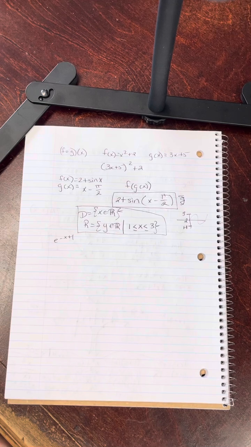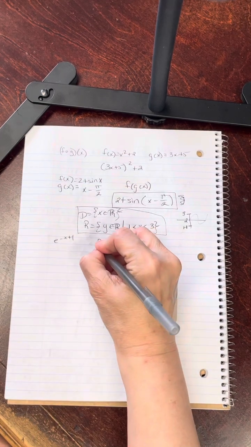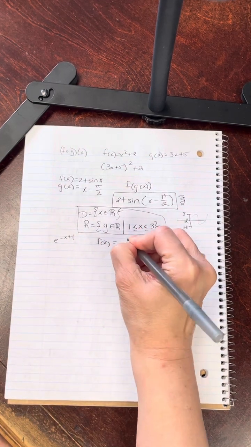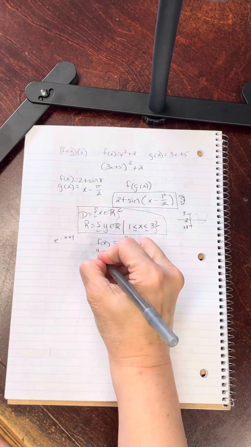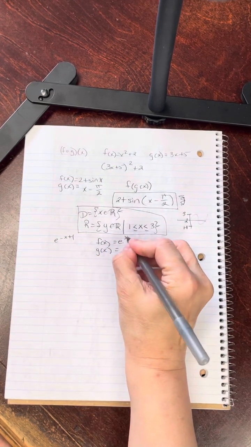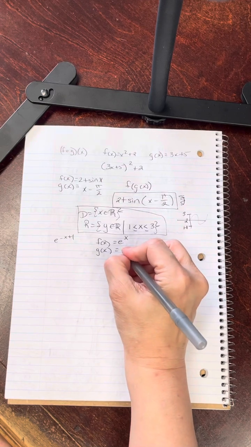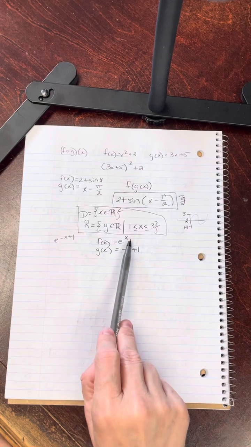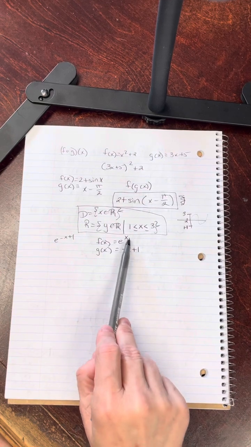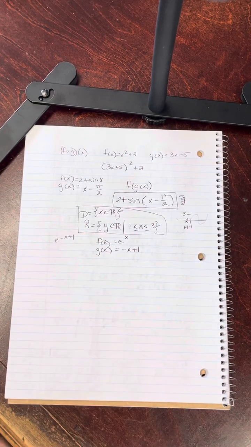So what does it look like one of my functions might have been? Possibly e to the x. And then what might my other one have been that I substituted in for that exponent? Oh, well, that would have been negative x plus 1. If I put g into f, that's what I get. This inserted up in here, and that's what that was originally. So there are 2 possible solutions for that composite function.